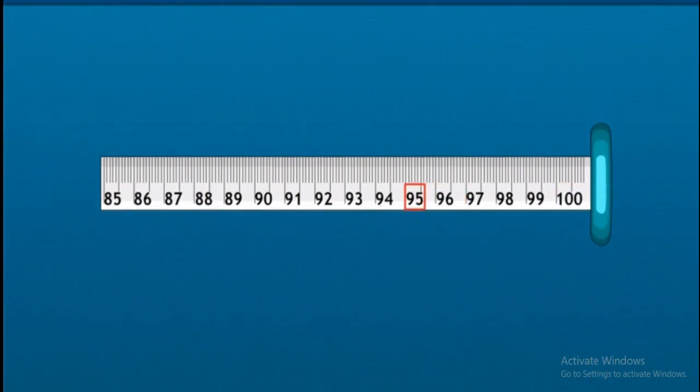Now we will round off 95. The numbers 91, 92, 93 and 94 are closer to 90 than to 100. So we round off 91, 92, 93 and 94 as 90.